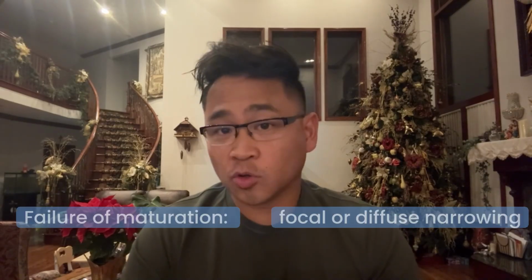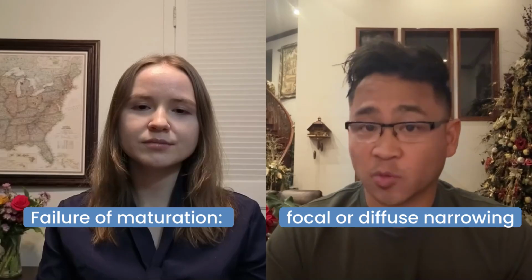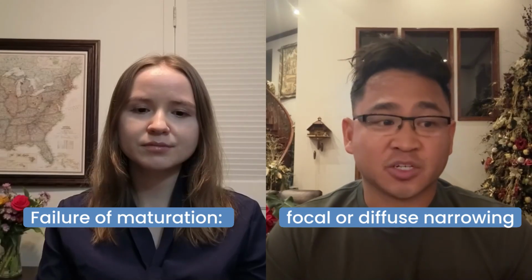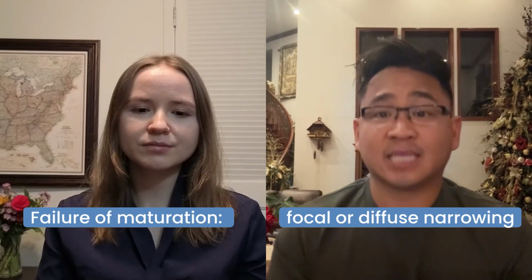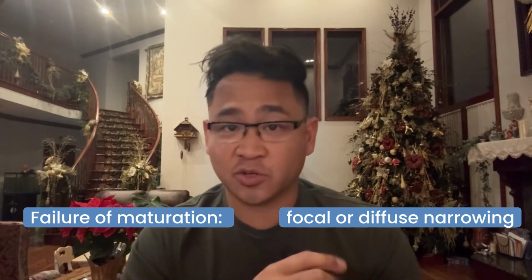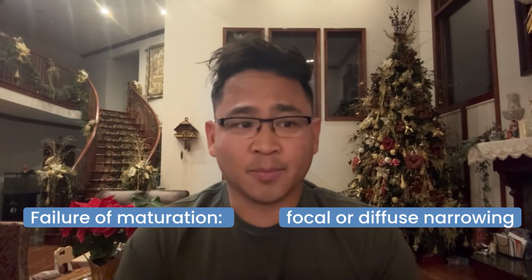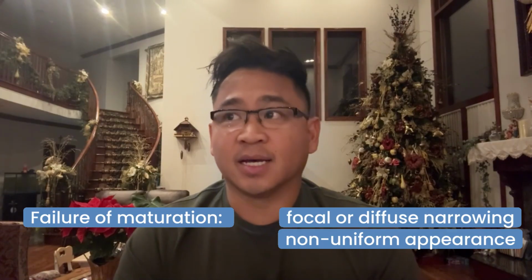That's very helpful. So, how do you identify if there's a failure of maturation? How does it look? Failure of maturation for a fistula tends to happen in designated areas more often than not. So, what you would look for is either focal or diffuse narrowing, which is not the typical tubular appearance of a fistula you'd like to see. It's very raggedy and non uniform.